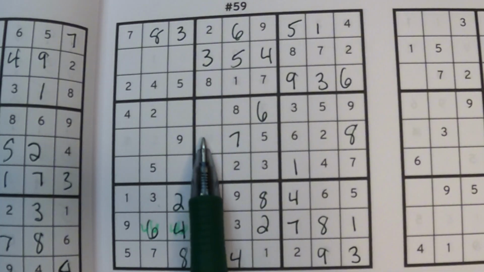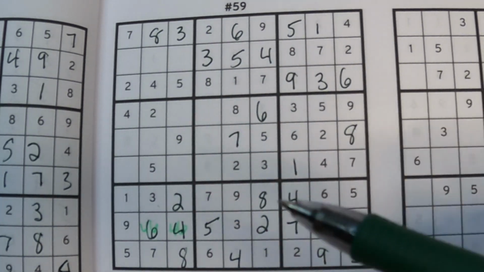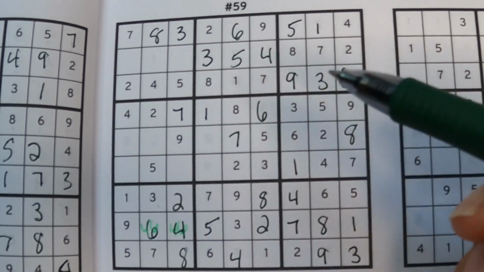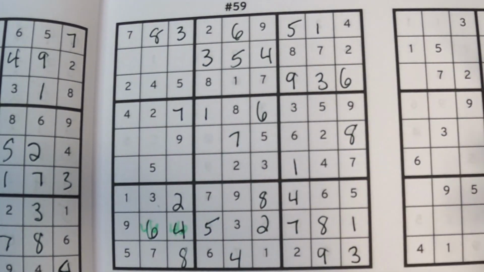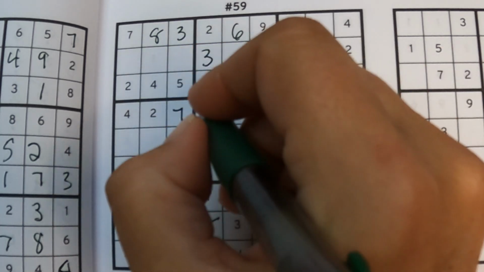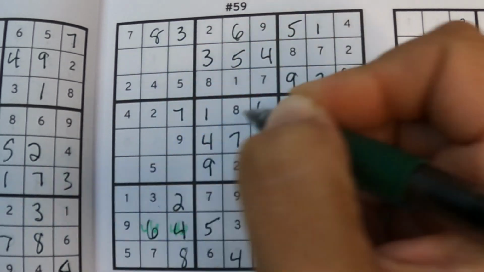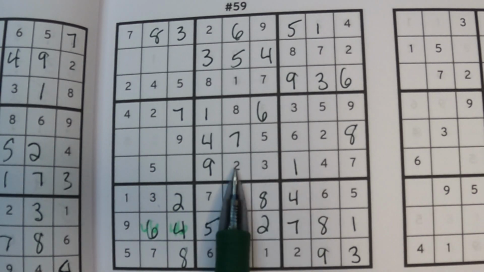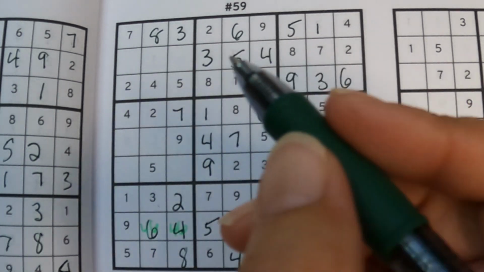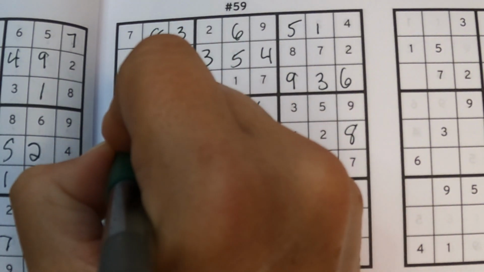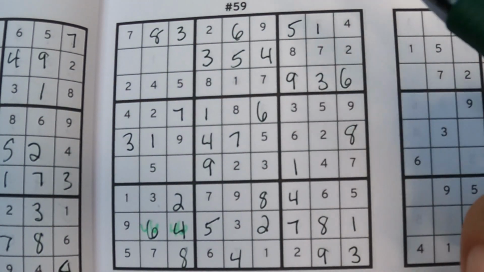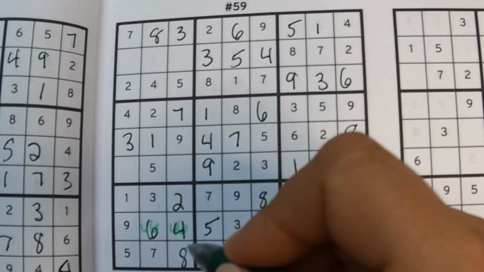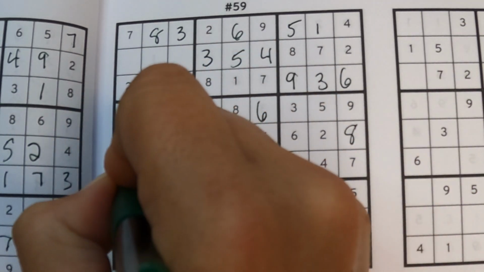For this row, we're missing 1 and 7. We've got a 7 here, so 1, 7. For this box now, we're missing 4 and 9. We've got a 9 here, so 4, 9. For this row now, we're missing 1 and 3. We've got a 1 here, so 3, 1. For this box now, we're missing 6 and 8. We've got an 8 here, so 6, 8.